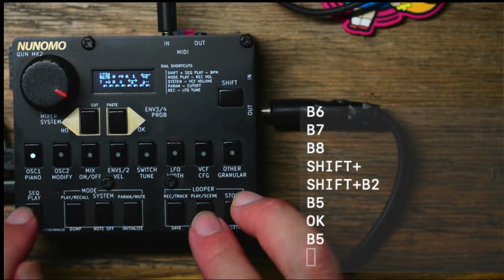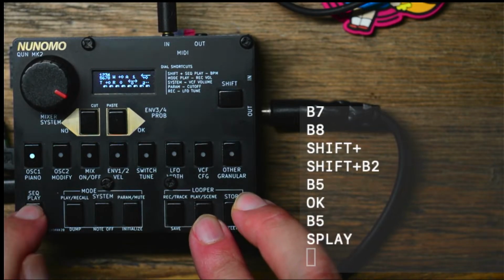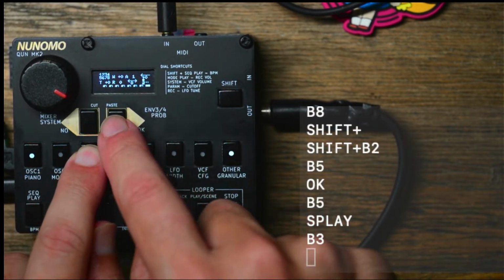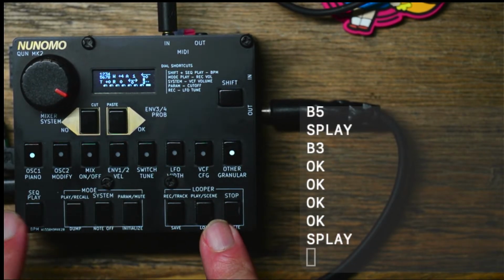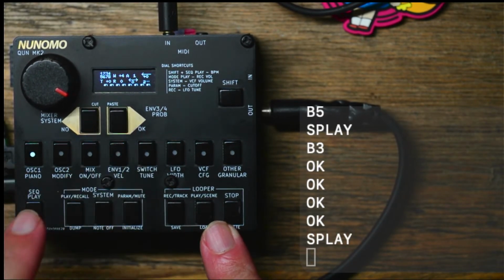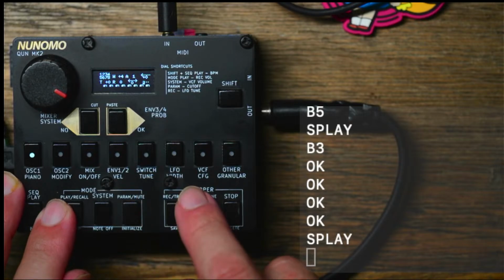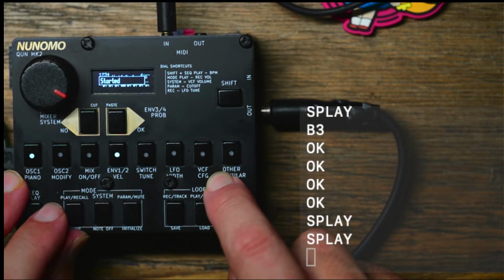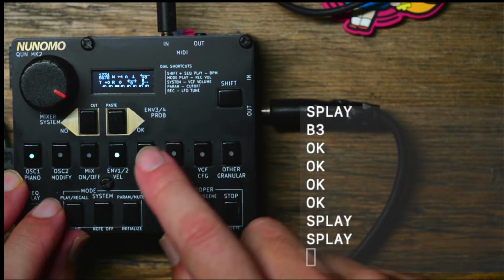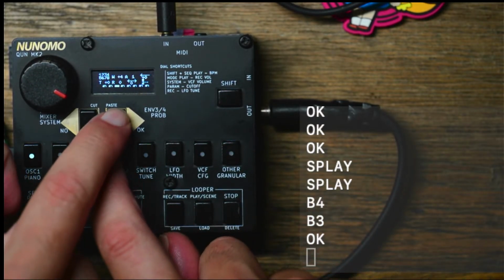And then let's try to play. I just increase the note length. So it sounds like it's a bit off still.